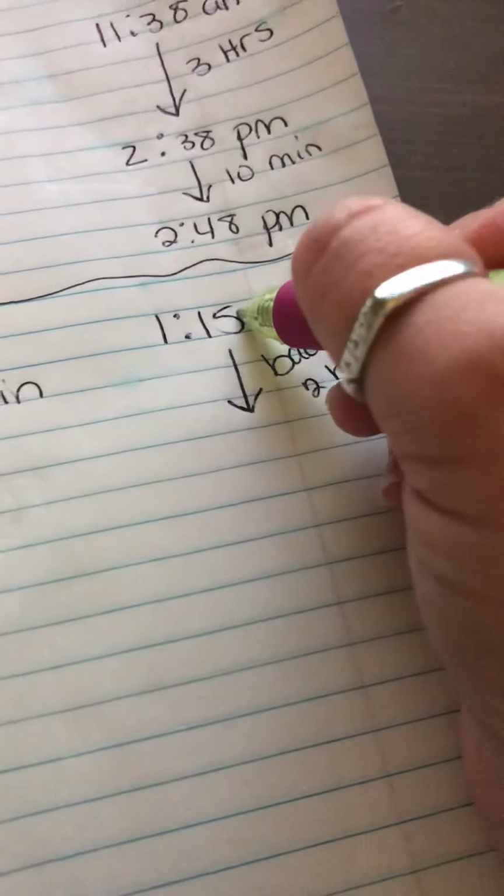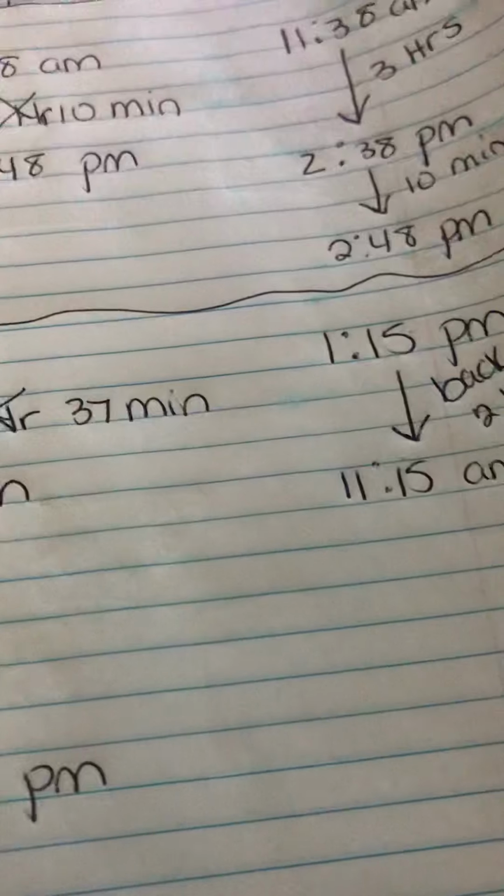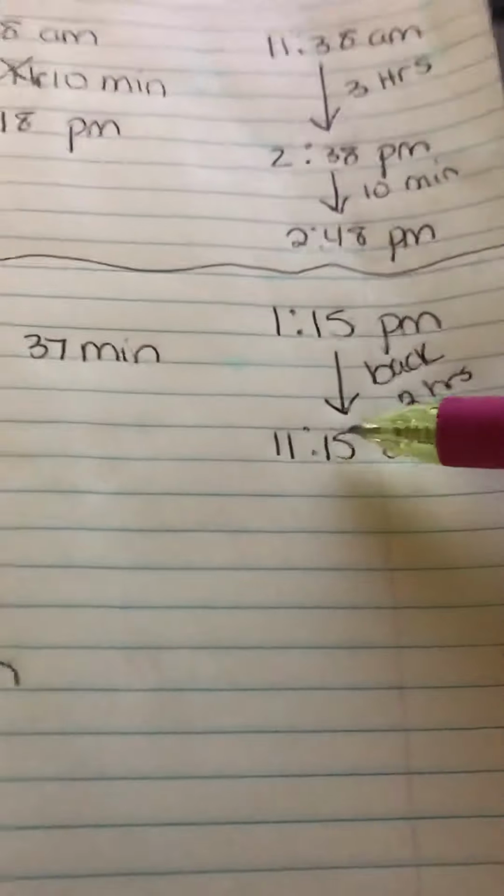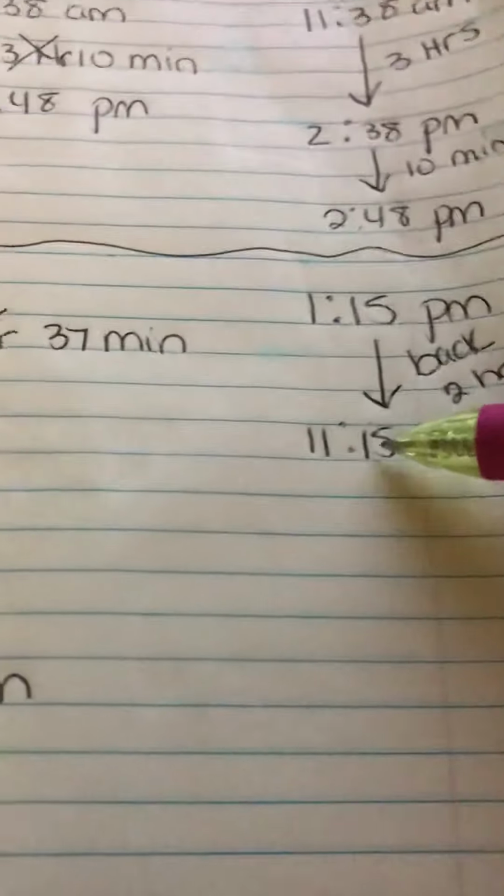So if I go back 2 hours, I start at 1:15 p.m., 12:15 p.m., brings me to 11:15 a.m. So I've taken care of the 2 hours. Now I need to go back 37 minutes. Now, I'm at 11:15. I can't take 37 minutes away from that. So what I'm doing is just going to get myself to a benchmark time to make it a little more user-friendly.